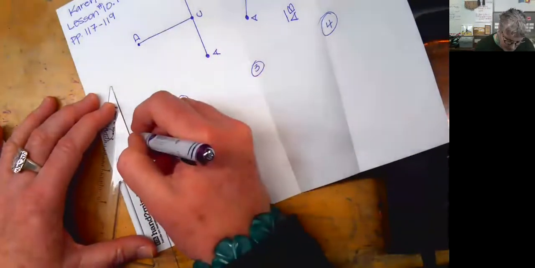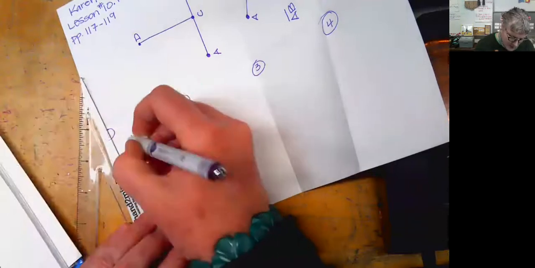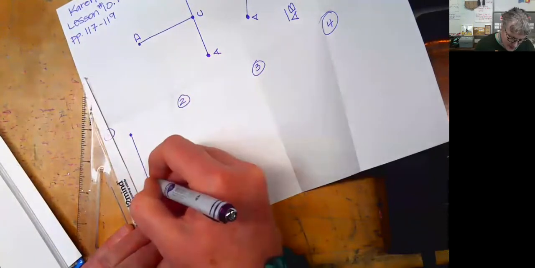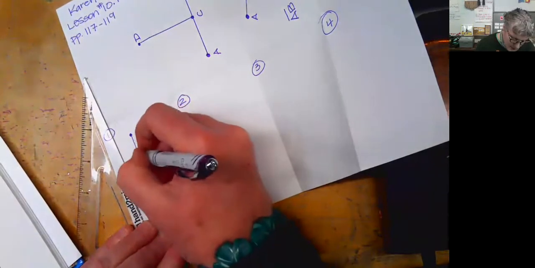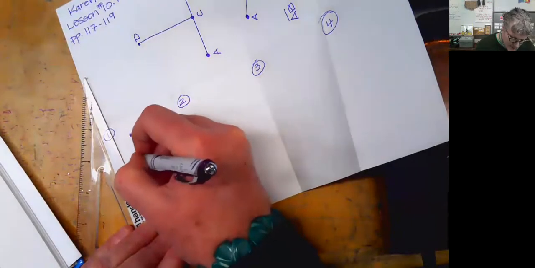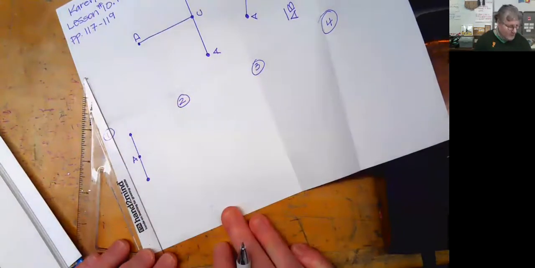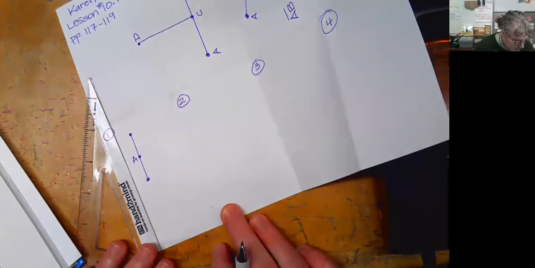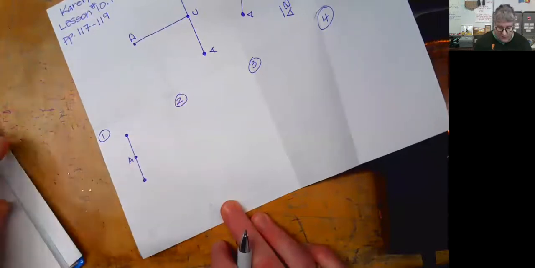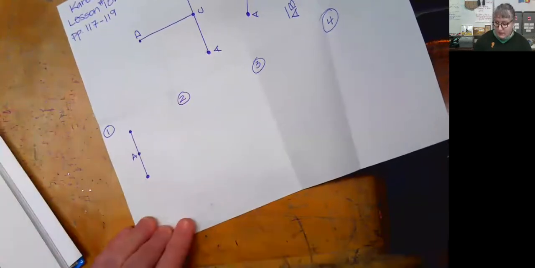So it looks like this. All right. Copy the line segments. Draw a line segment perpendicular to the given line segment through points A and B. So I need to draw a line segment for that.